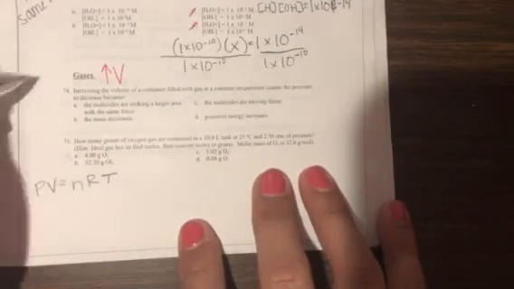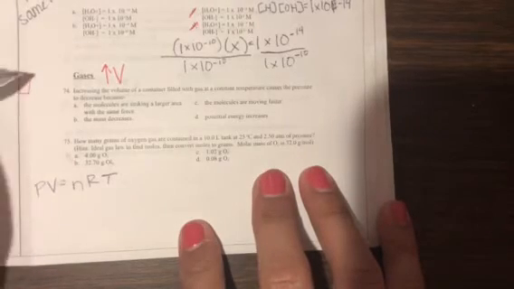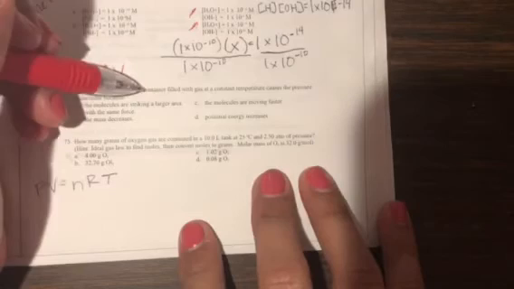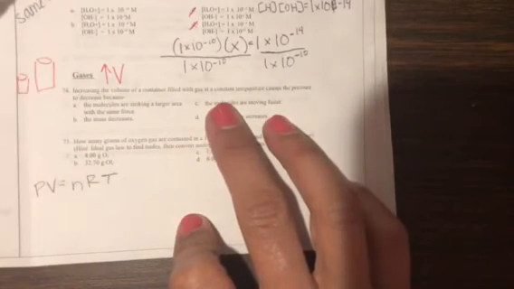Number 74, increasing the volume. So increasing volume, you're making something bigger, okay? Let's say that it started off that big, and now you made it that big. And the container is filled with gas.